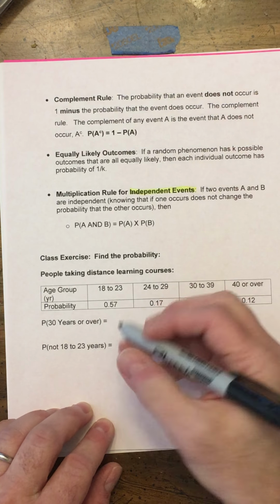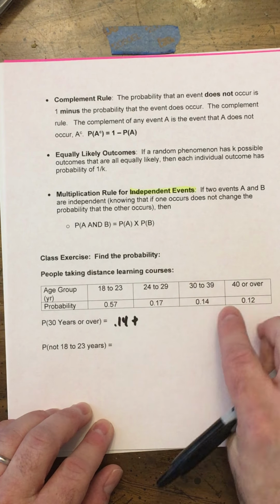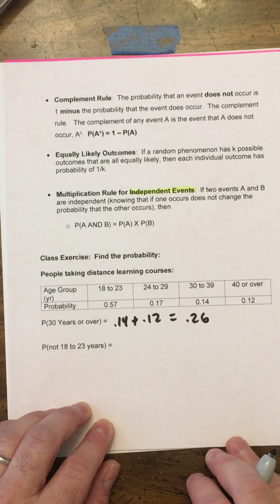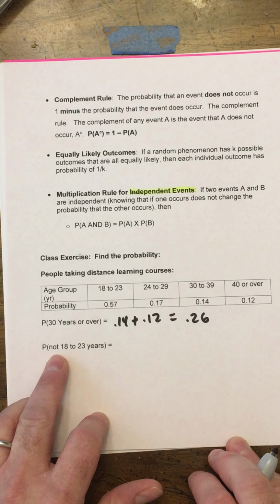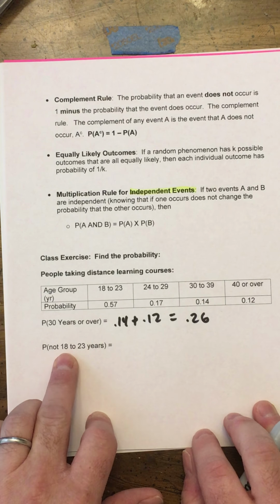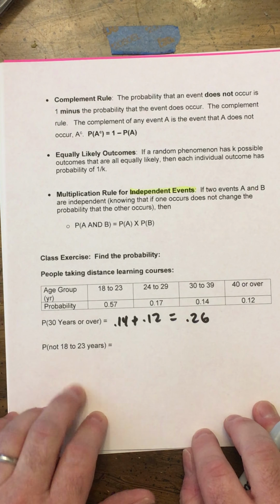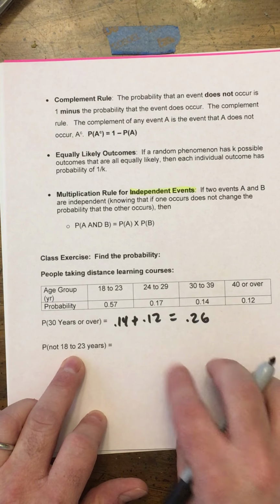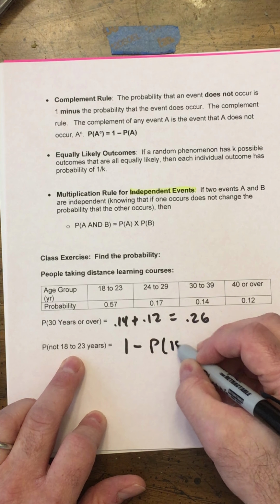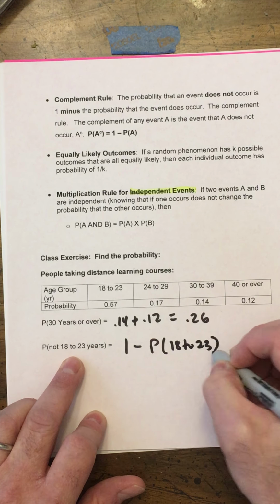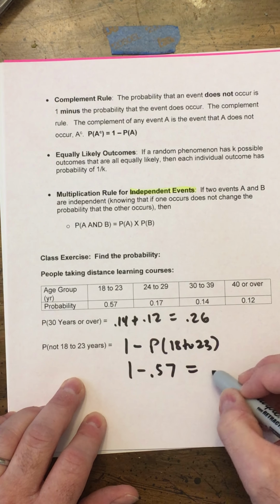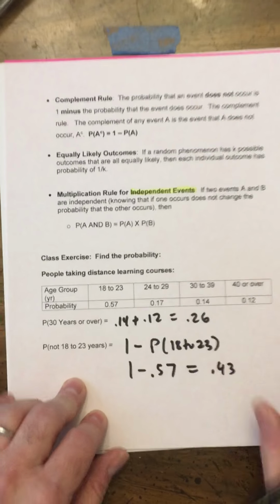Let me show you. 0.14 plus 0.12 is 0.26. What's the probability that a person selected at random from this group is not 18 to 23 years? Well, that's going to be 1 minus the probability that they are 18 to 23. We know that's 0.57, so here we can see the complement rule, and that's going to be 0.43.